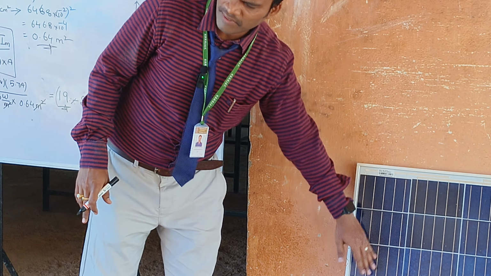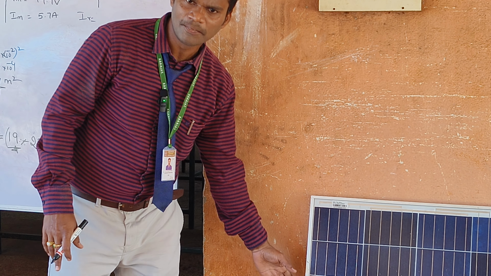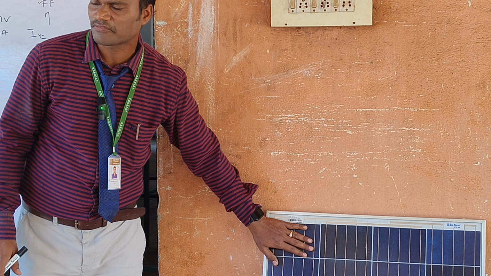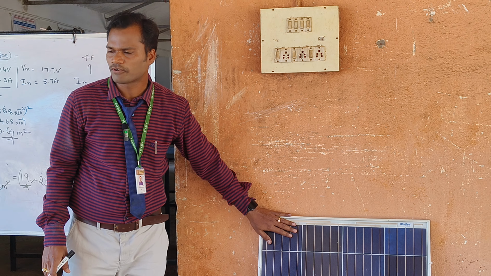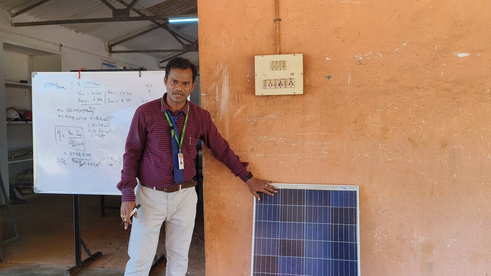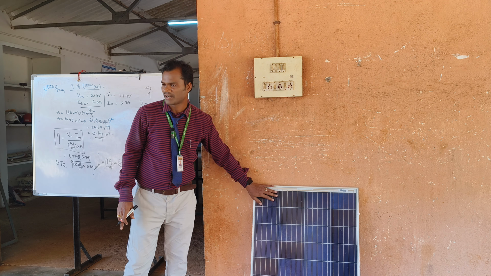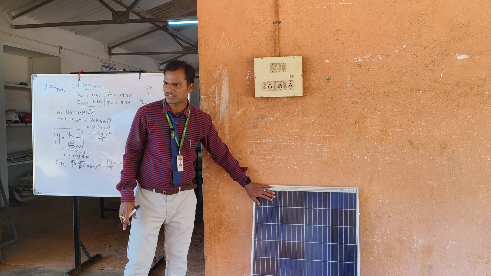At the top layer you have an N type, at the bottom you have a P type, similar to a PN junction diode. And what is the mechanism of operation of this? The photovoltaic effect. We have already explained that in the class. That's how it works. And the guaranteed life of this solar panel is how much?